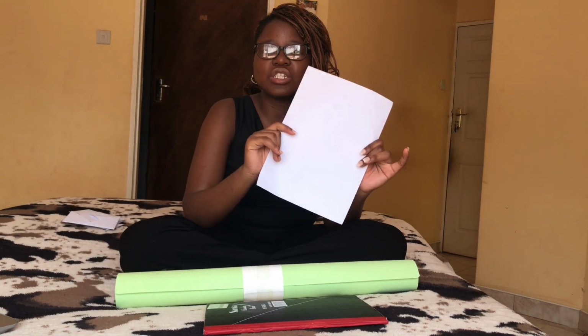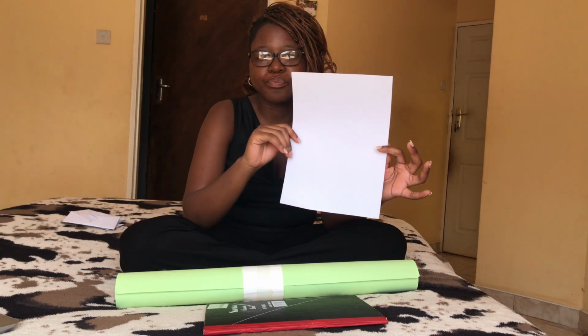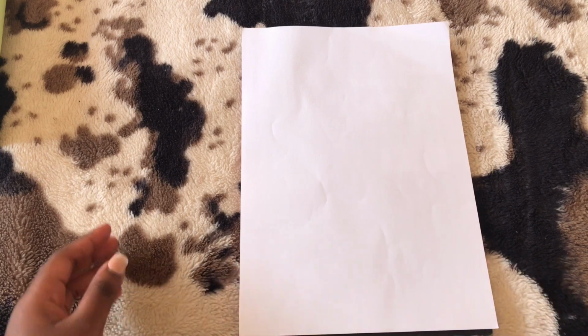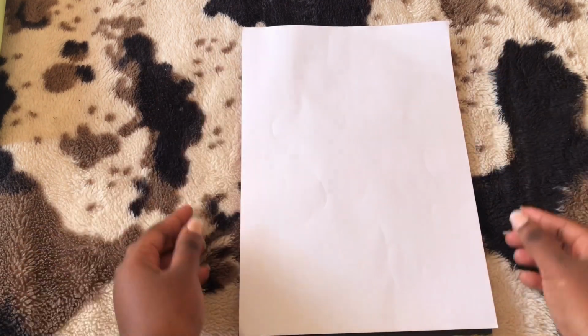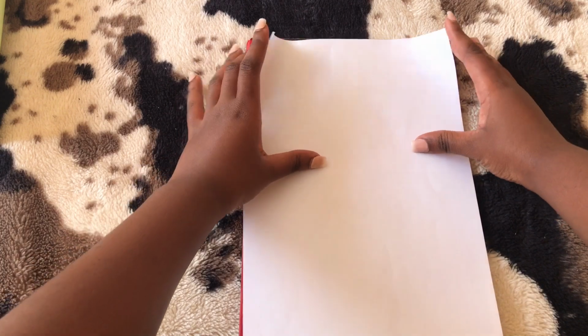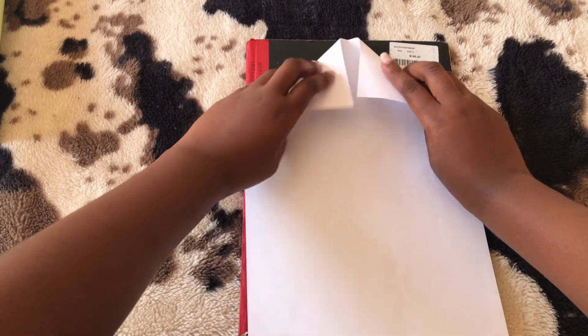So you get your nice little bond paper, or whatever paper that you want to use. You might want to use colored paper or any other paper. That is totally okay. So we start with our bond paper here, and then we make a triangle.